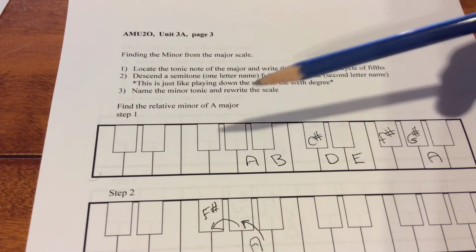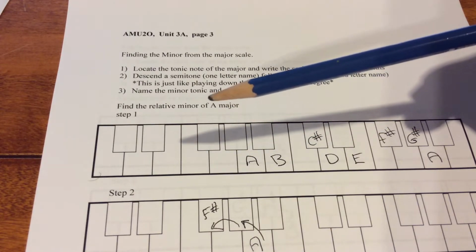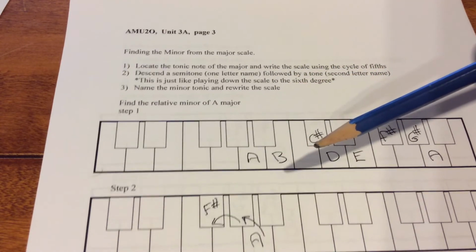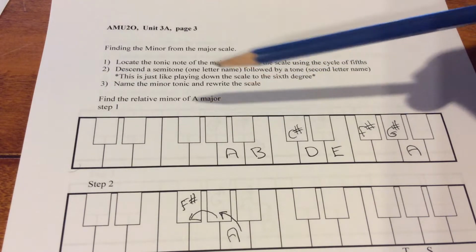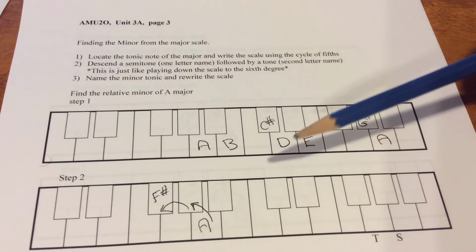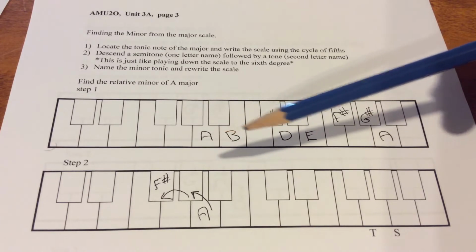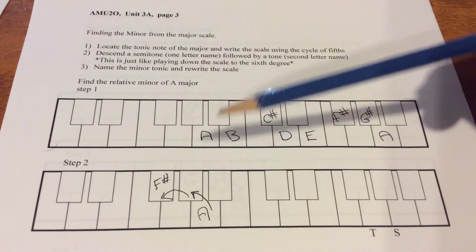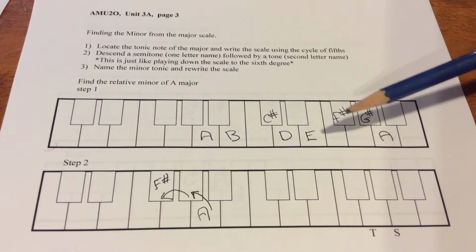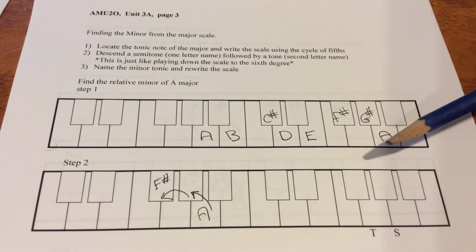So in this question, step 1, we're asked to find the relative minor for the key of A major. So what is the relative minor for A major? Locate the tonic note of A major and write out the scale using the circle of fifths. So this is a grade 9 question, right? So tone, tone, semitone, tone, tone, tone, semitone. Okay?